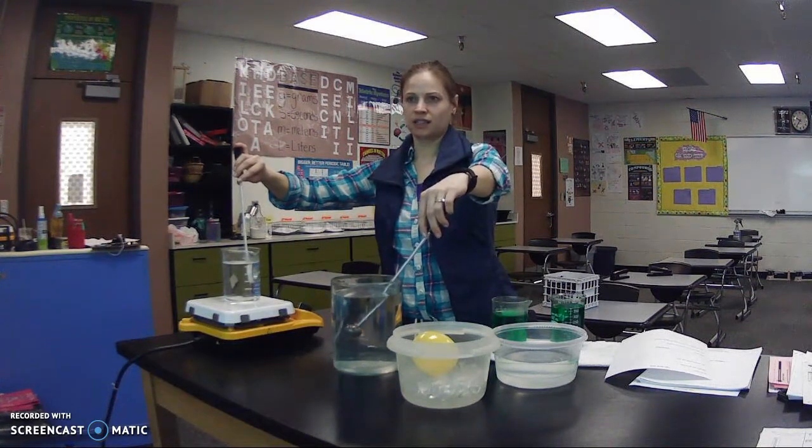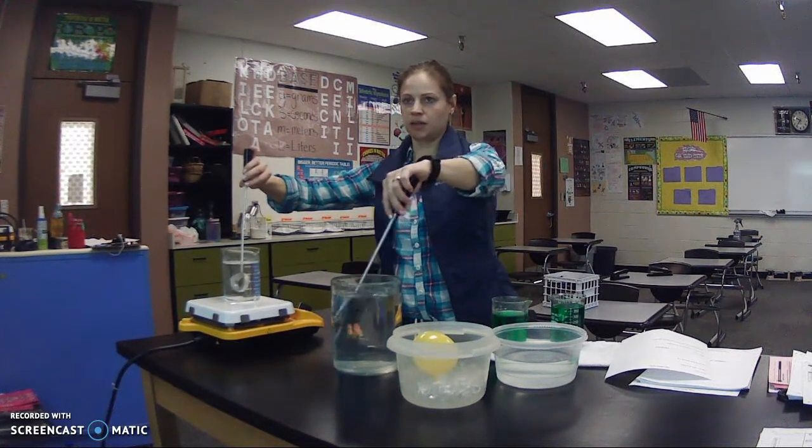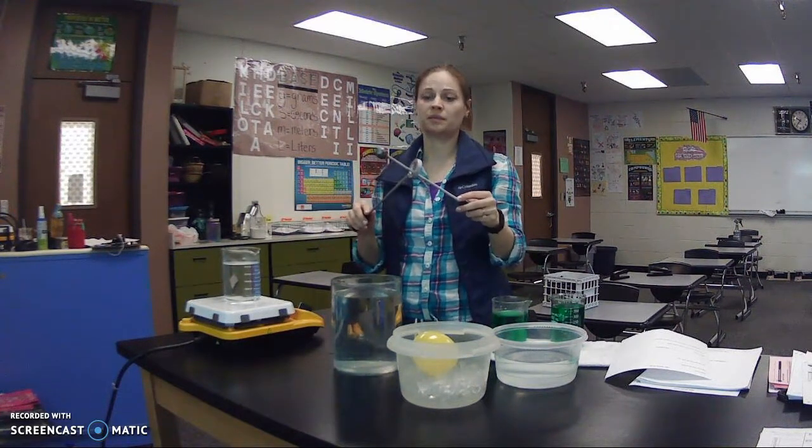You can see how it looks like the stick is broken in this one. It's because the light is bending. Okay? So this is being expanded, this is being cooled off. Let's see. Fits right through.